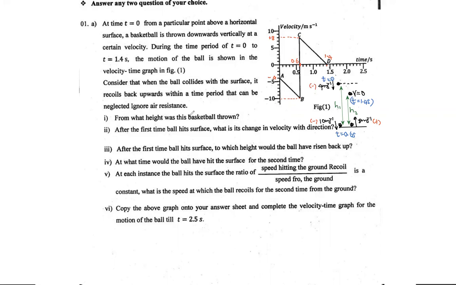From what height was this basketball thrown? Right, how do I answer that question? Number one, guys, now they are asking for h1, right? See the diagram, which one is h1? H1 is this. Do you agree with me? This area is our h1, because we know in a velocity-time graph the area under the curve gives you the displacement.